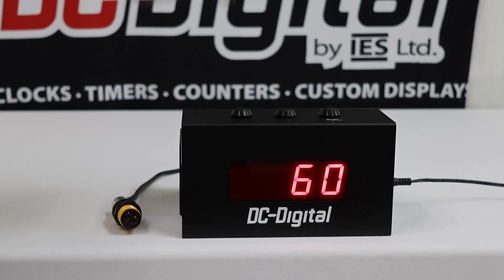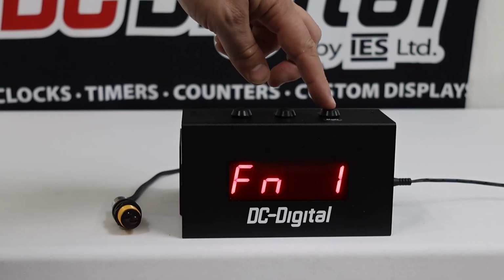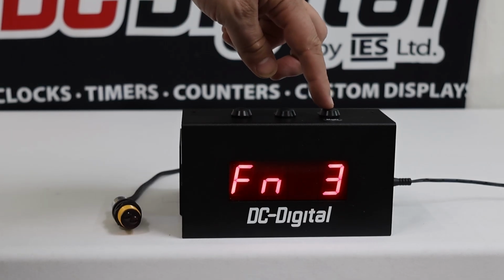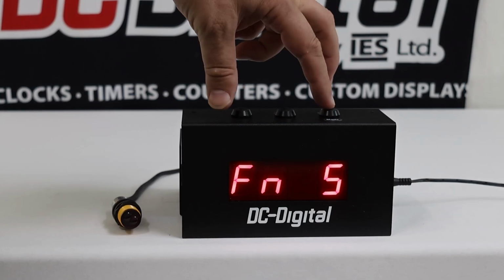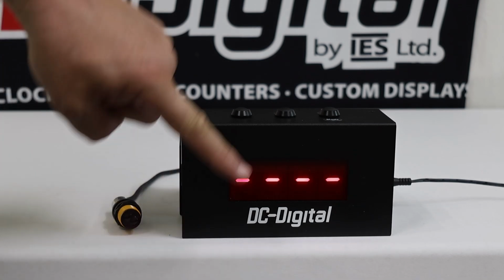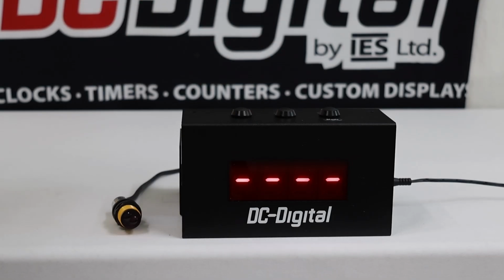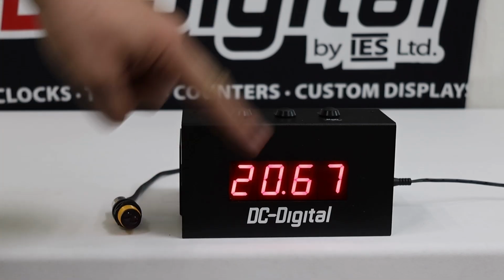Once we have the interval of time set, we can pick any one of 4 function modes: function 1, 2, 3, 4, and there's a 5th, which is the raw parts per interval data. I'll be demonstrating in function mode 1, and I'll explain the other function modes here in a second. As the first part passes through the sensor, you won't get anything. Once you pass multiple parts, you can start seeing the rate.